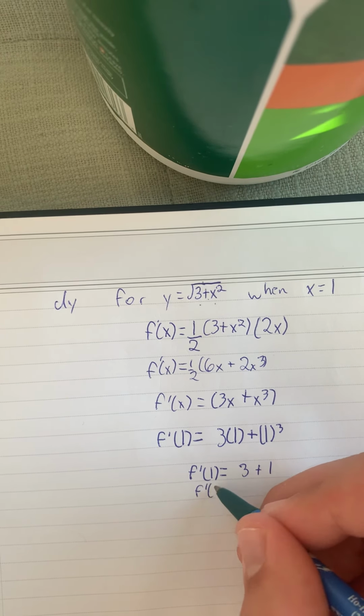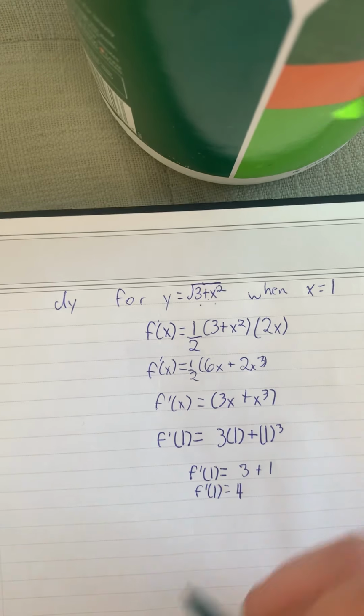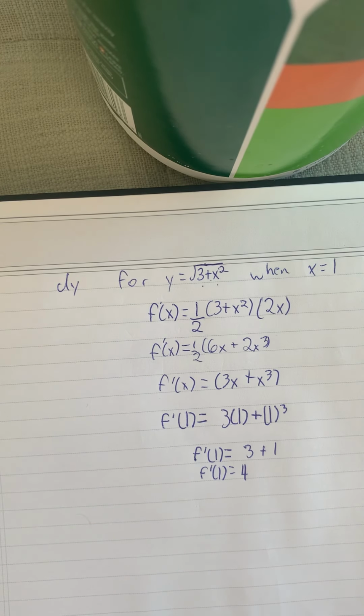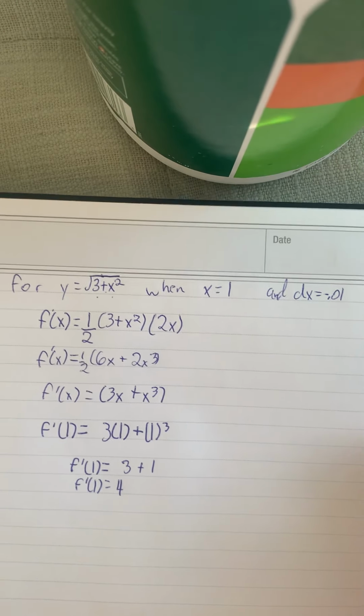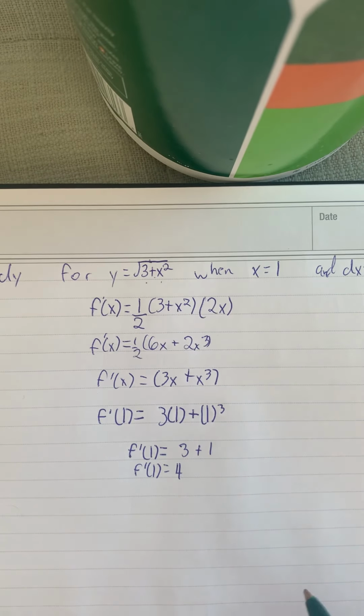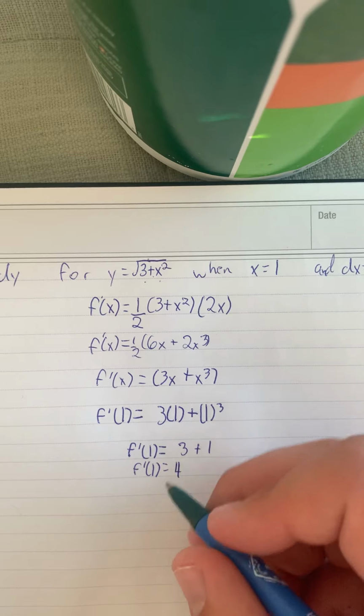So our f prime of 1 equals 4. And now what you have to do from here is multiply the f prime of 1 times dx to find the error.